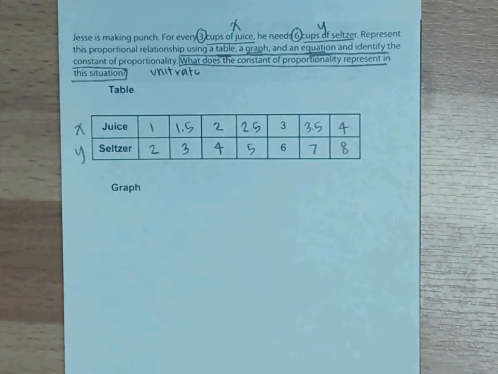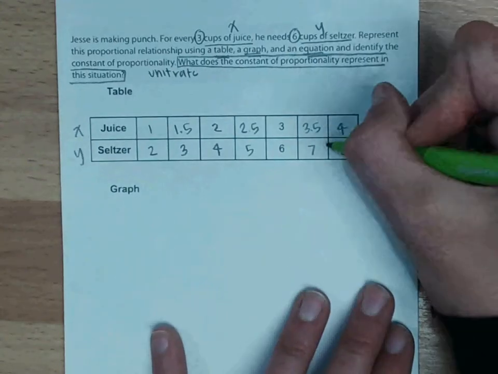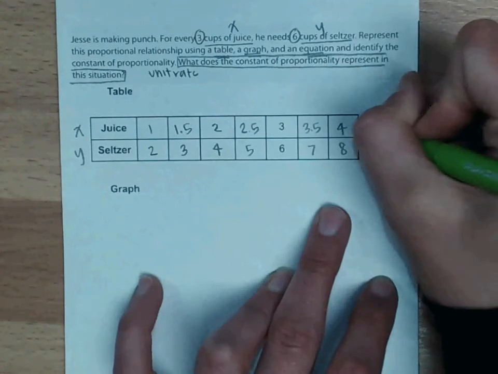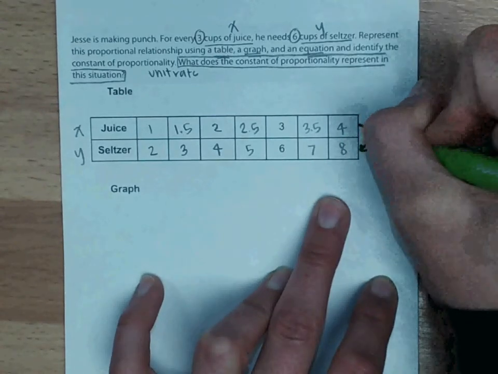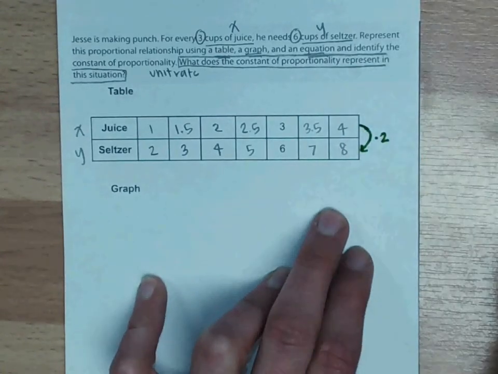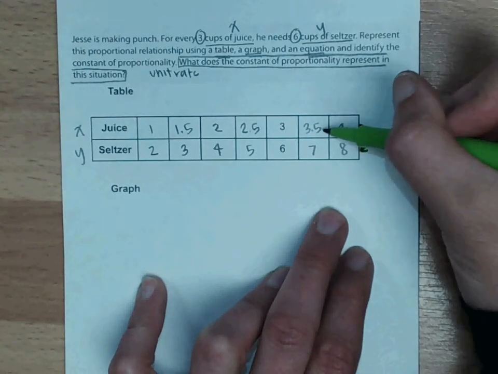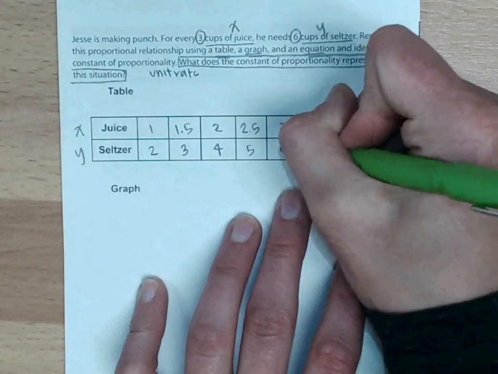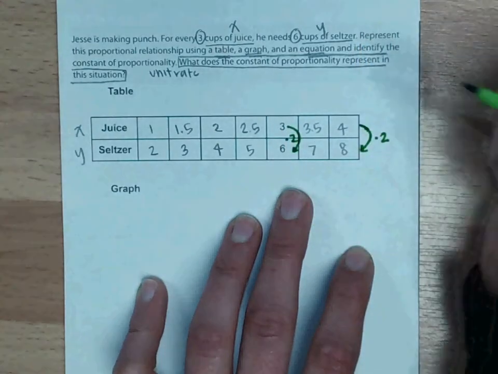So from here, we can find our unit rate. What do I do each time to get the cups of seltzer? 4 times 2 gives me 8. 3.5 times 2 gives me 7. 3 times 2 gives me 6.